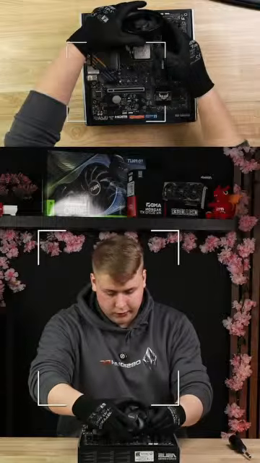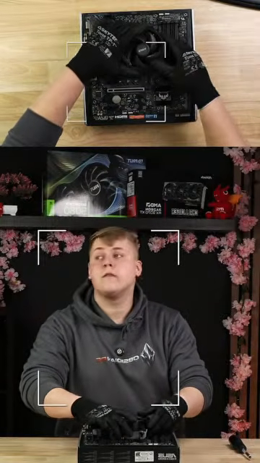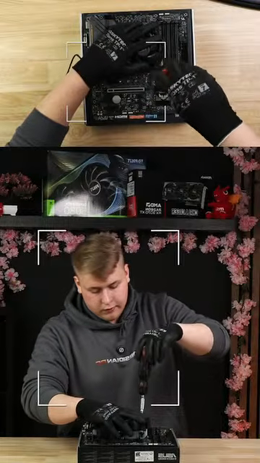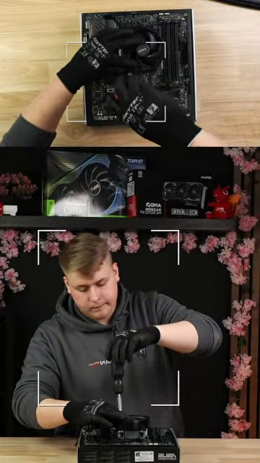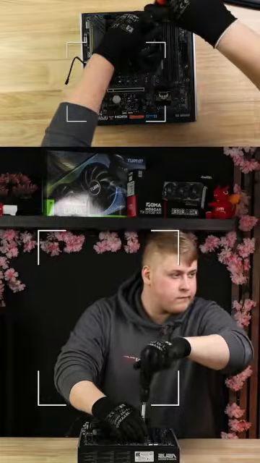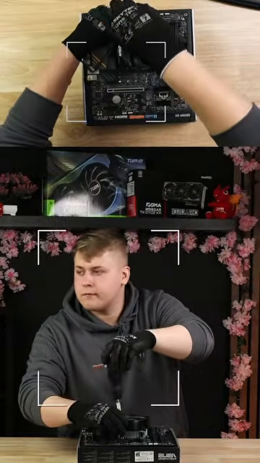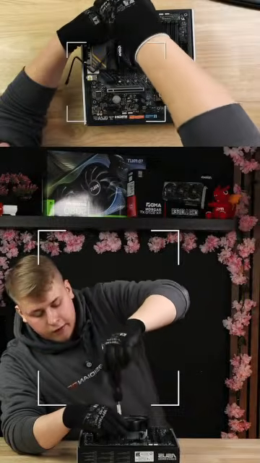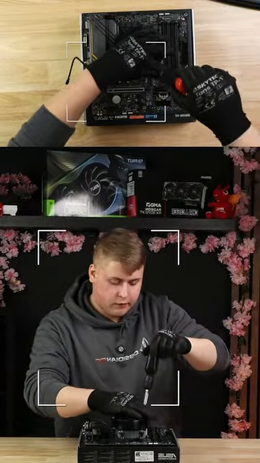Let's align this properly. There we go. And tighten it down. Get in. There we go.